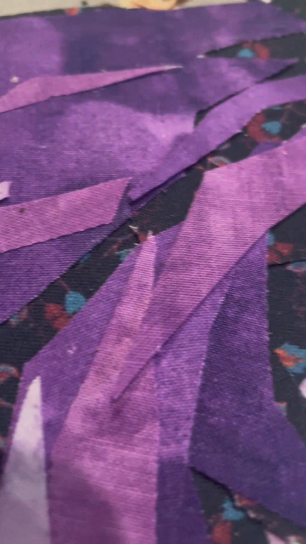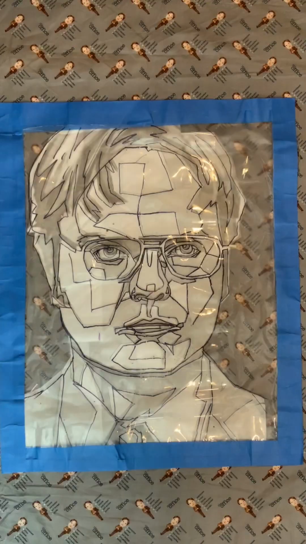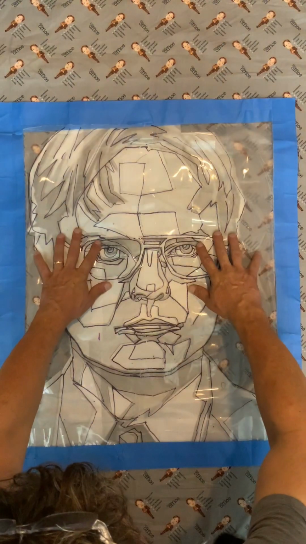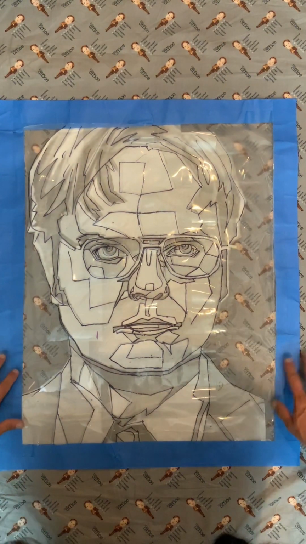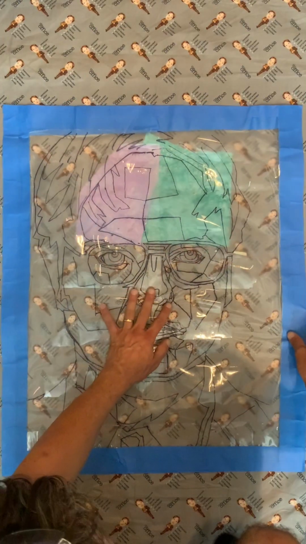One, the original artwork, that abstract Dwight image, was just found online. I've never been able to find its original creator, so I don't know if it was an AI image or if an artist actually created it, and I applaud them for doing it because it inspired me to make this.